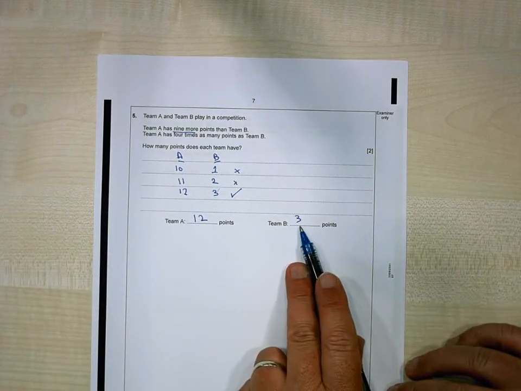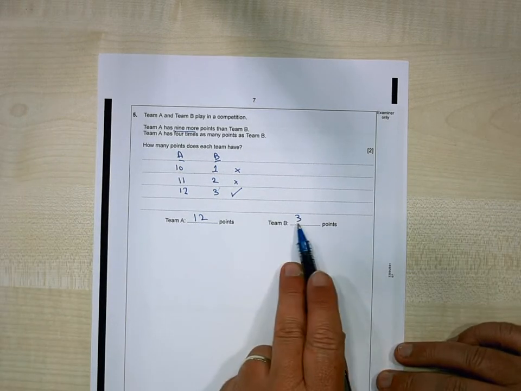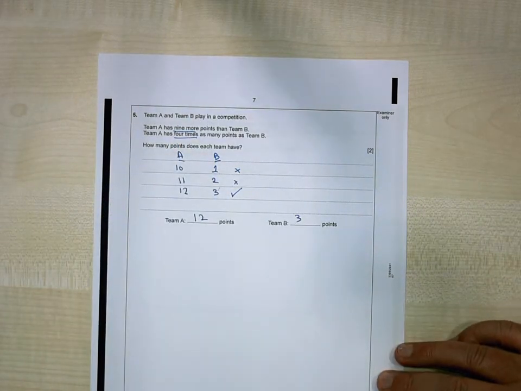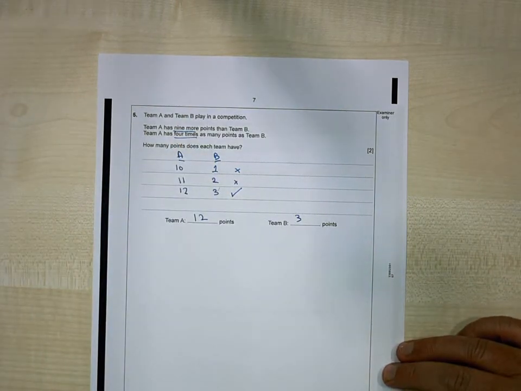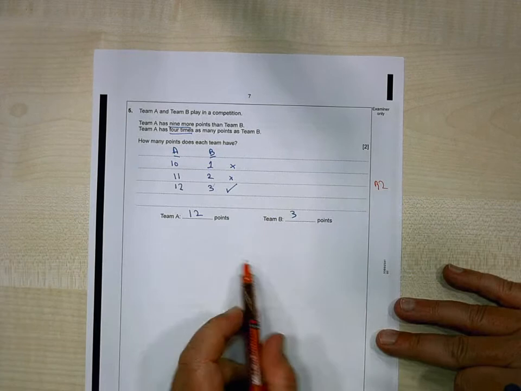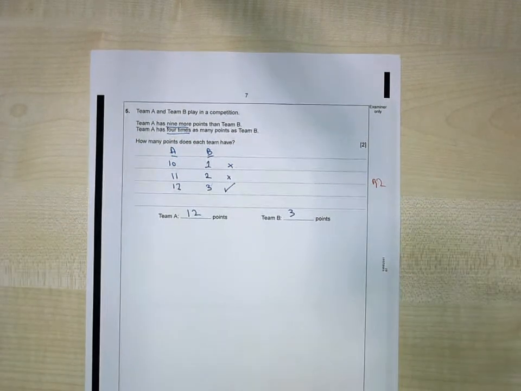So B has got 3. If I add 9 to 3, I get 12. And if I times 3 by 4, 4 times as many, I also get 12. So 2 marks if you got both of them. 1 mark if you got one that satisfied one of those conditions.